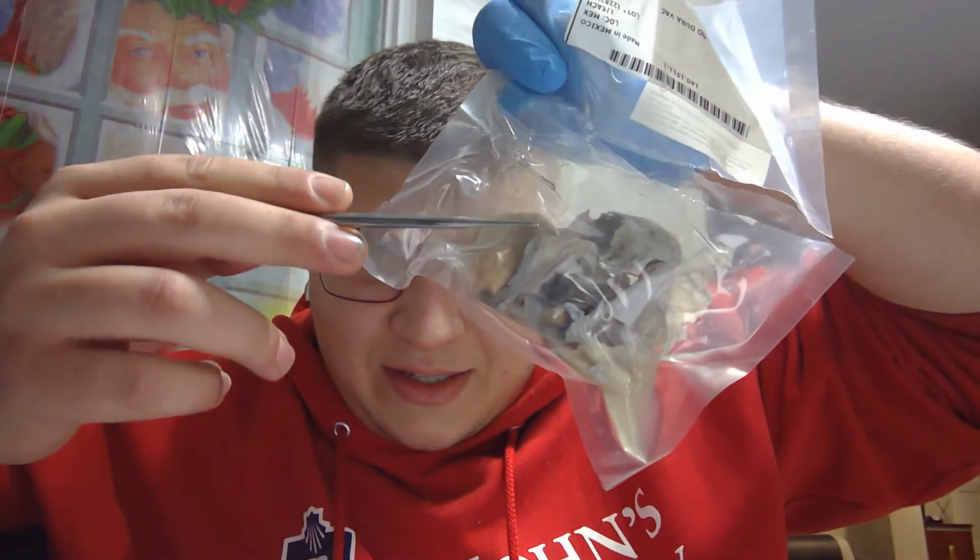And the final part is the meninges. Meninges is actually the first part that you have to remove. It's these gray skin-like fibers that overlap around the brain.